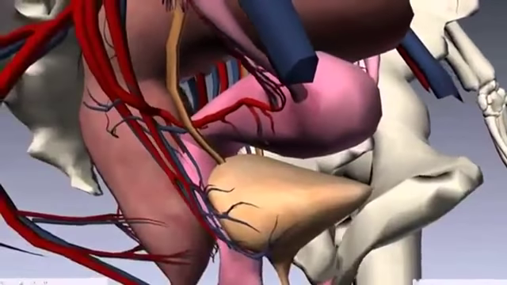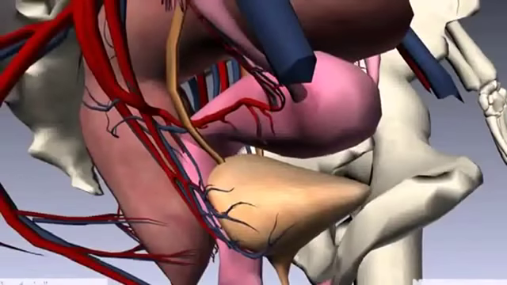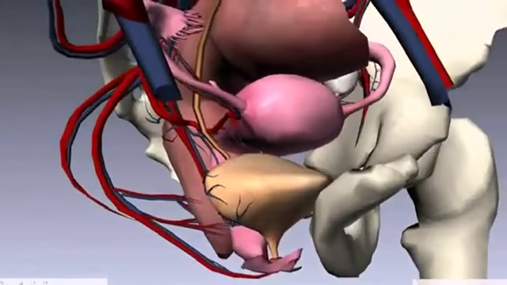And it also gives off descending branches which supply the upper vagina and the cervix. So venous drainage of the uterus corresponds to the arteries. These veins drain to the internal iliac veins, and there's communication between veins that come from the vagina and veins that come from the bladder as well via a venous plexus.